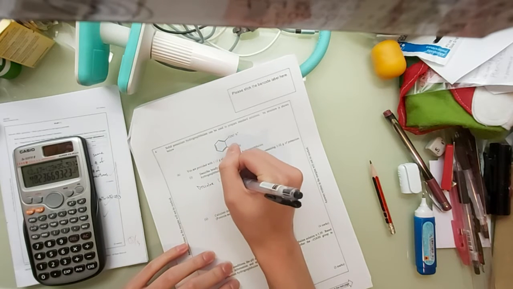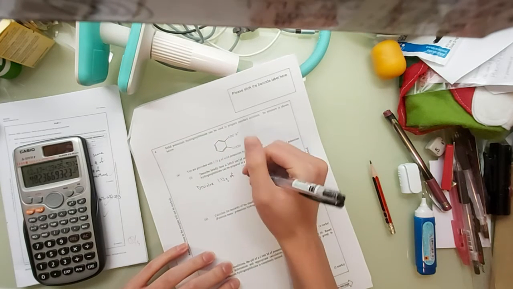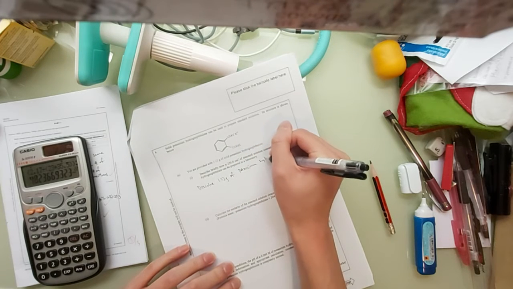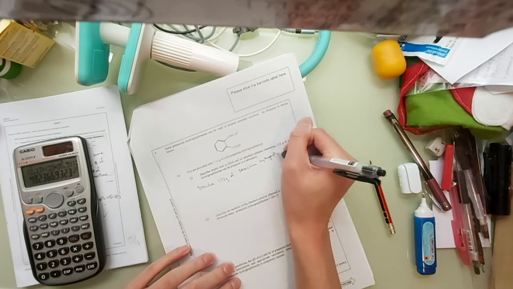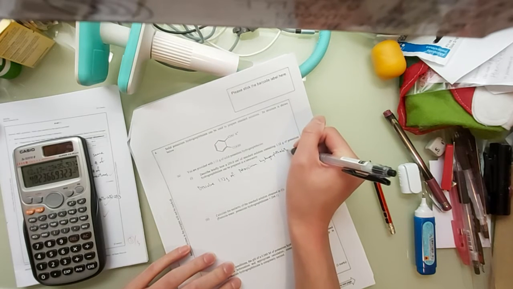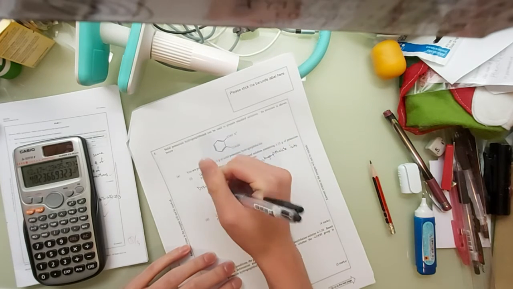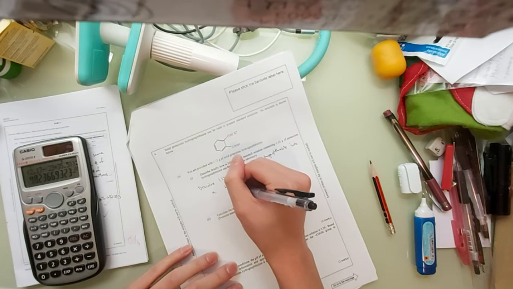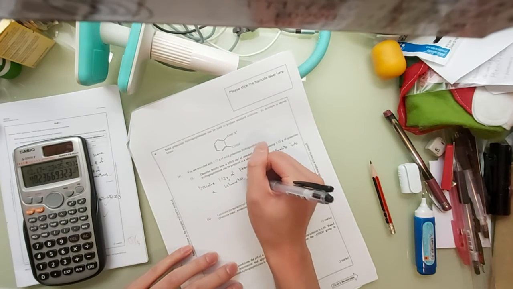Dissolve 1.12 grams of... Do I need to write the whole thing? Hydrogen phthalate into a volumetric flask. Yes.